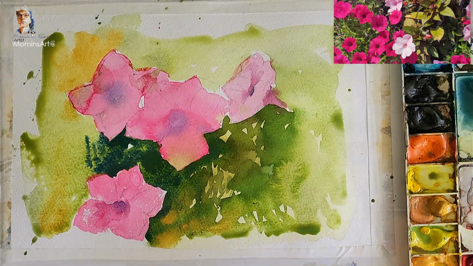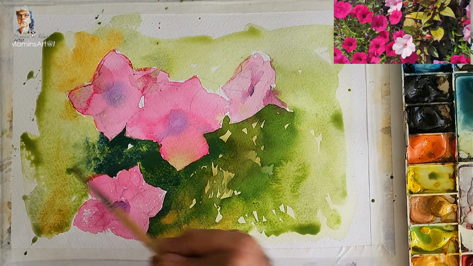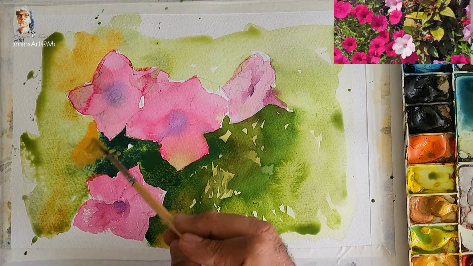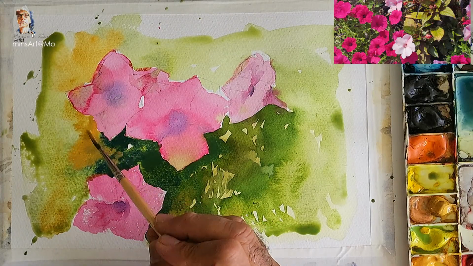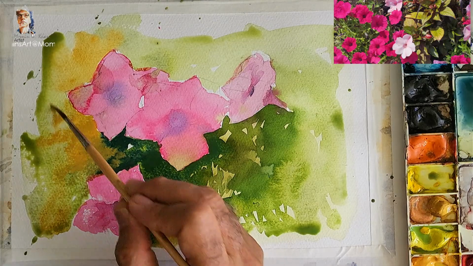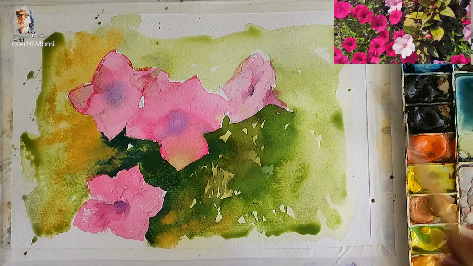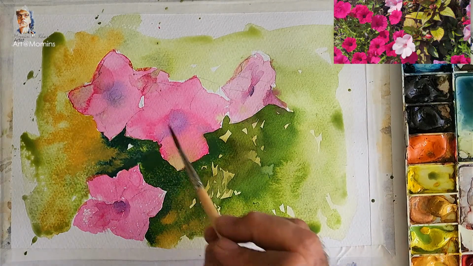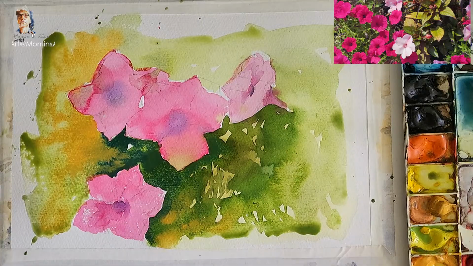So here I will create some soft edge, maybe put some cadmium yellow, let it bleed, and get some more look to it. Let's get some more variation of the color, not just one color there. Okay, so now see the flowers are dry now, right? I'm gonna work with the rose madder and the purple color.